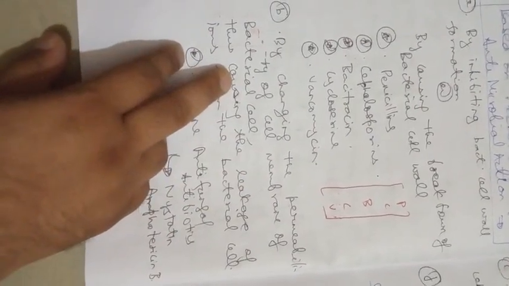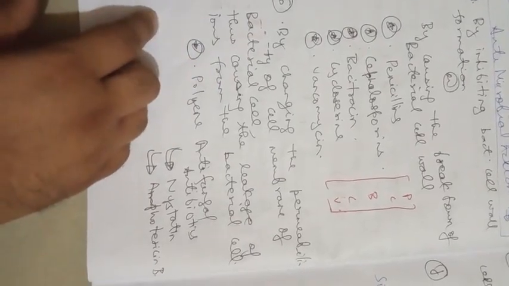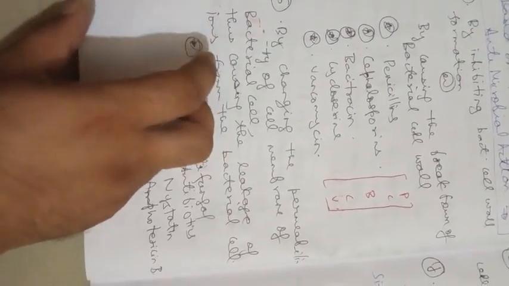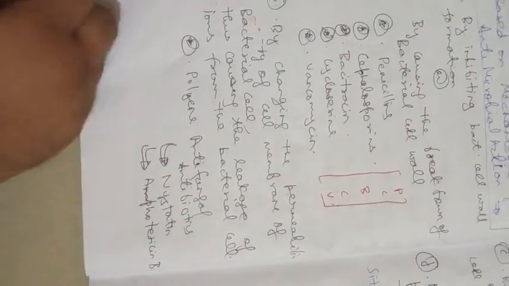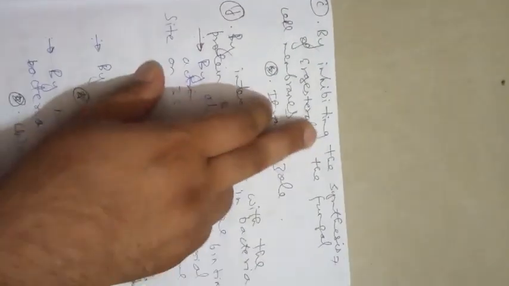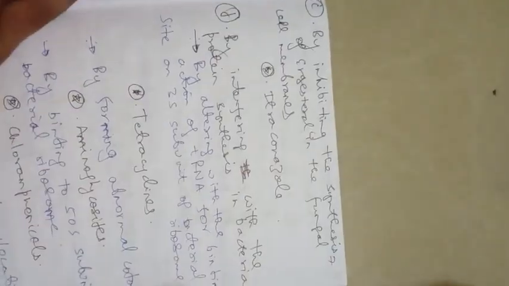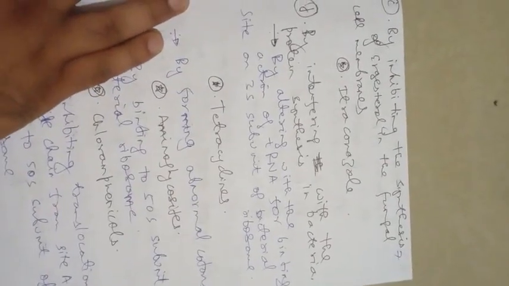Second, we have changing the permeability of the cell membrane of the bacterial cell. What this basically means is that these drugs when administered will change the permeability of the cell, that is, they will cause leakage of substances from the cell. Examples are polyene antifungal antibiotics, that is nystatin and amphotericin B. Then we have the drugs which inhibit the synthesis of ergosterol in the fungal cell membrane, that is itraconazole.